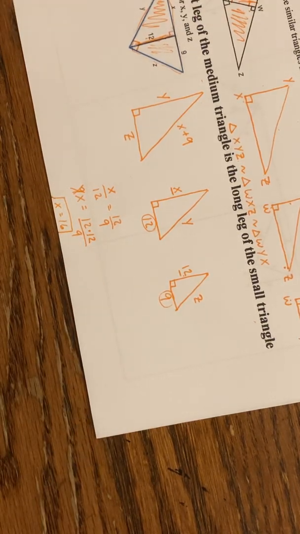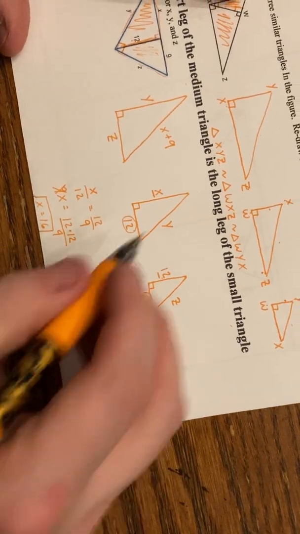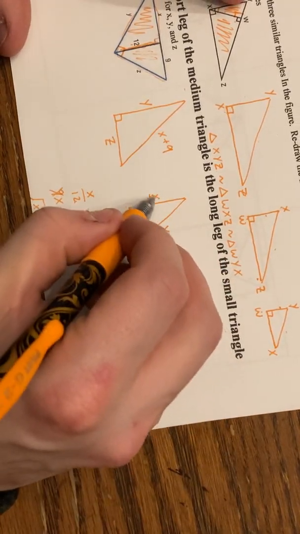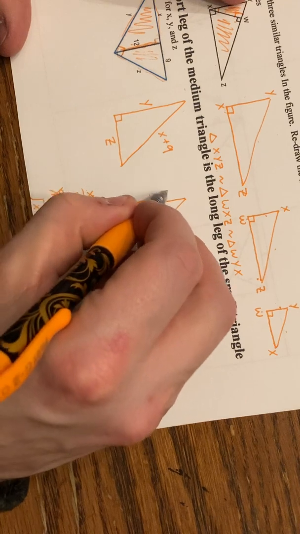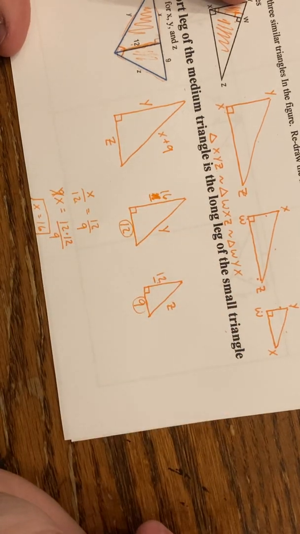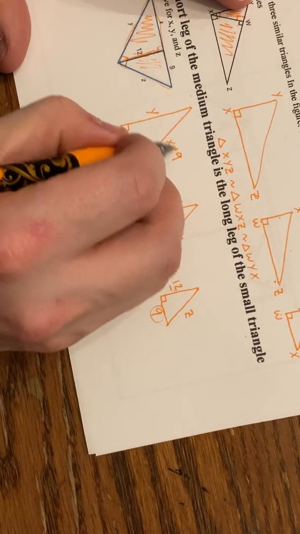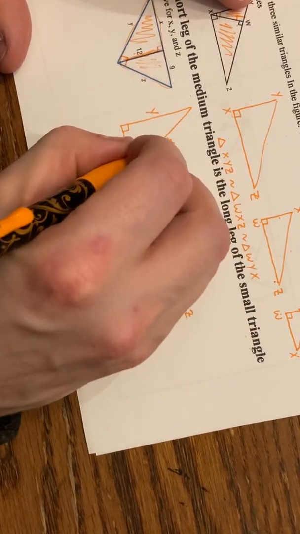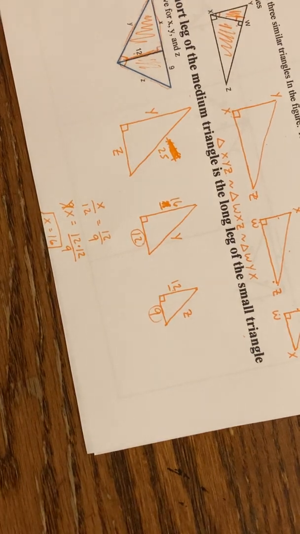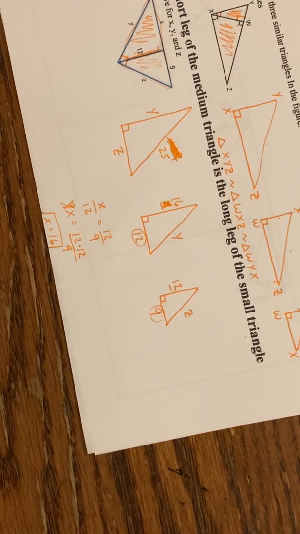Okay, now that I've got that solved for, I can go plug it in. I'm not going to call this x anymore. I'm going to call it 16, because now we might be able to use that 16 to figure something else out. I'm not going to call this x plus 9. I'm going to call it 16 plus 9, which is 25. Okay, now we need to make some more proportions.